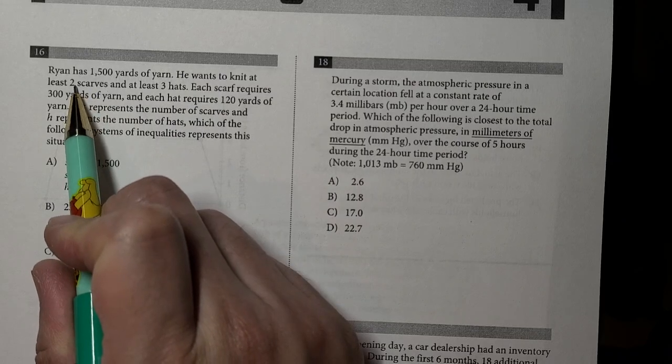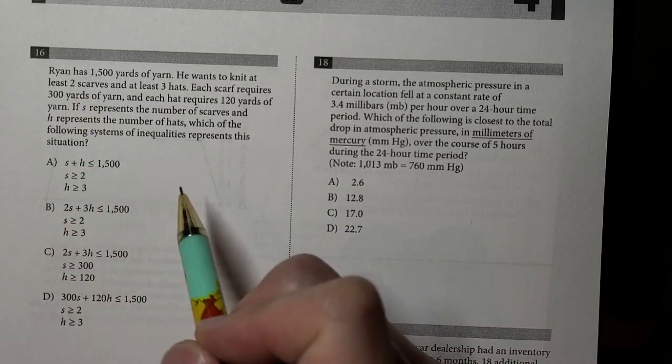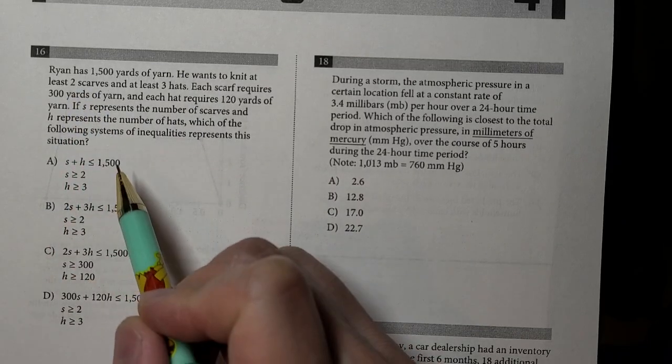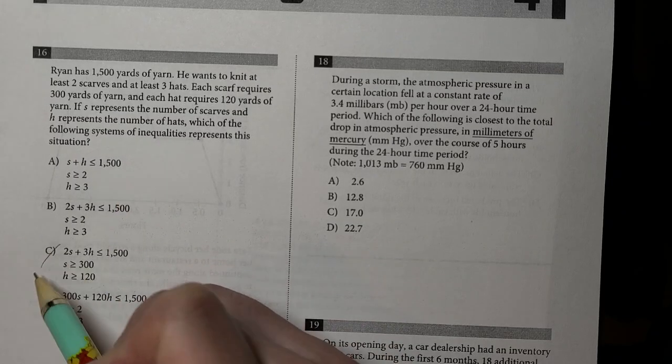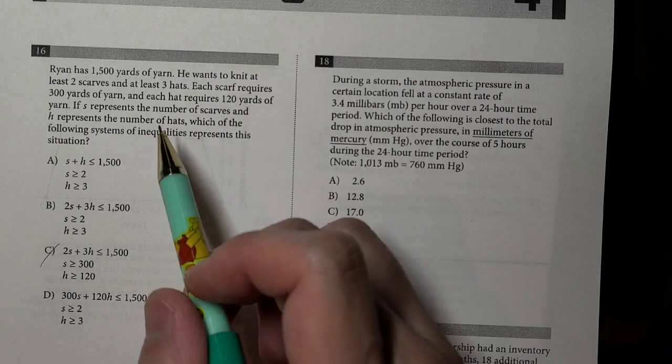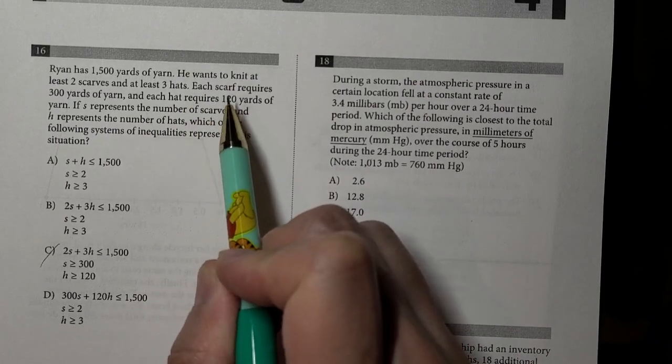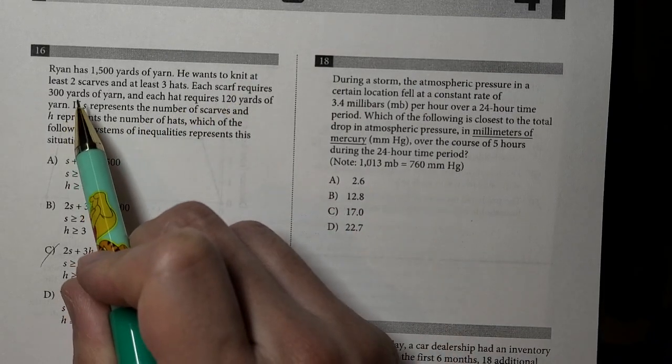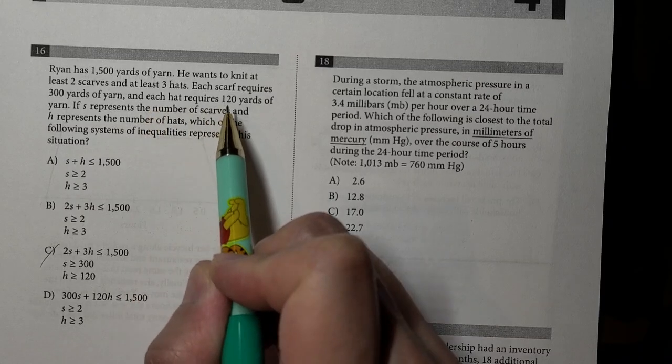He wants at least 2 scarves, so S is greater than or equal to 2. Only this has it. Eliminate this. H has to be greater than or equal to 3. This, and this have it. Okay, fine. Now, each scarf requires 300 yards of yarn, and each hat requires this.